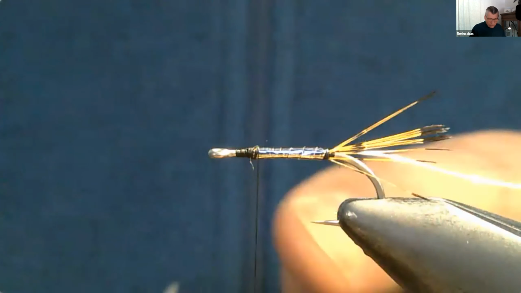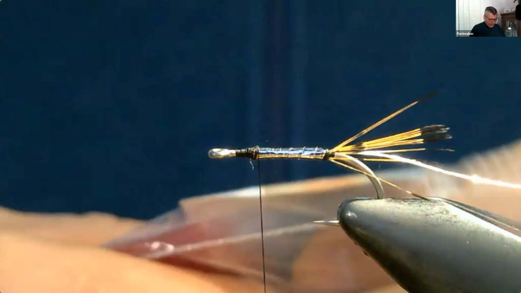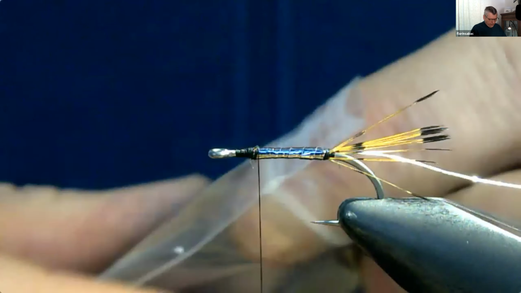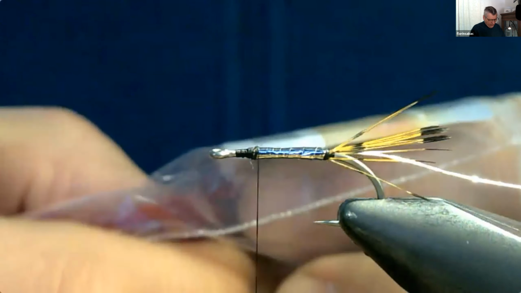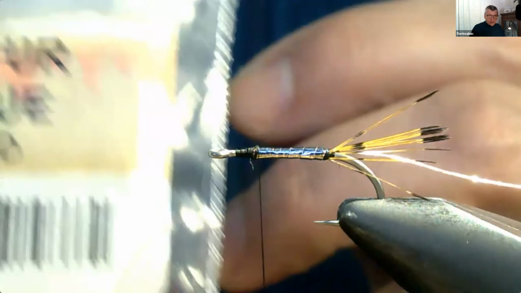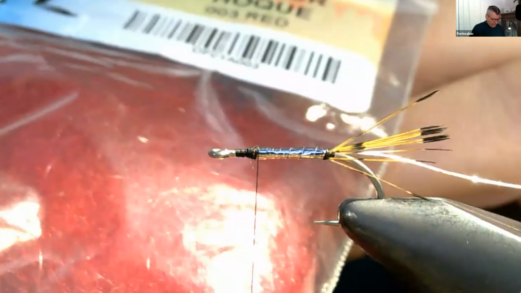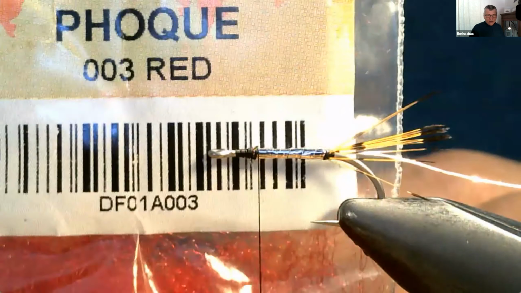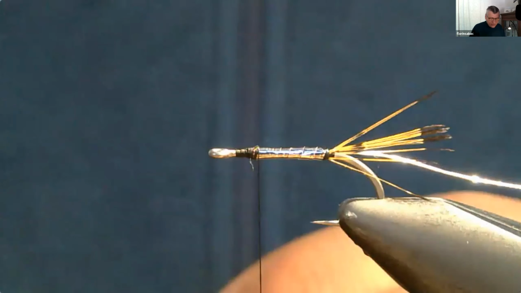Okay, it's tempting to go and do the ribbing now, but first the dubbing. So this is the point where you risk forgetting doing that. I just take a tiny little bit of seal fur dubbing. So here I have red seal fur dubbing, and on the packet it says red. They all say red on the packet like this, and then there are about 5 or 6 different shades. So the colors are very inconsistent.